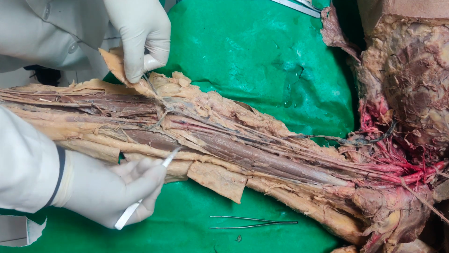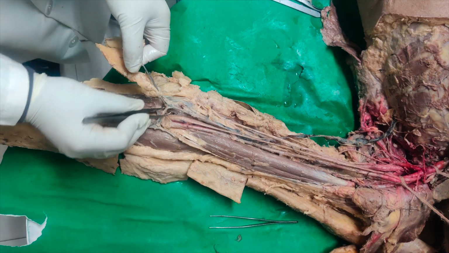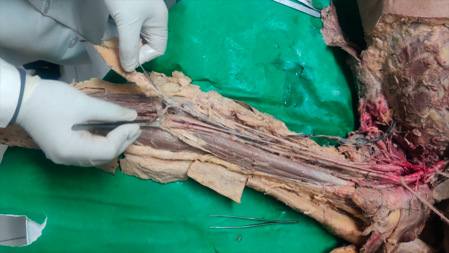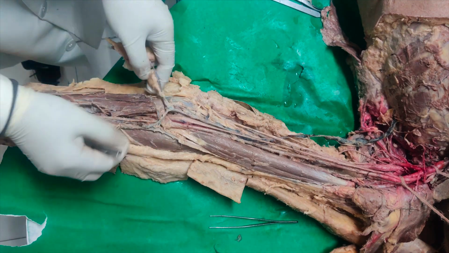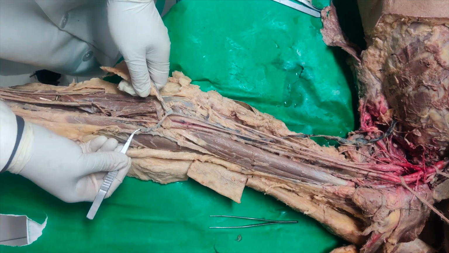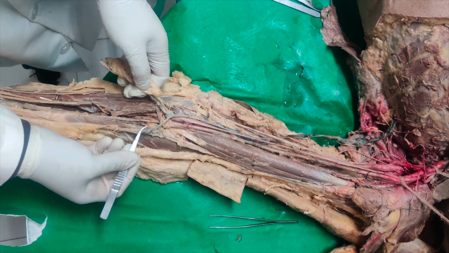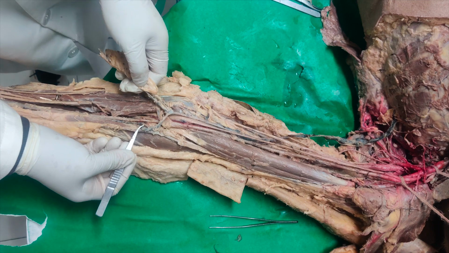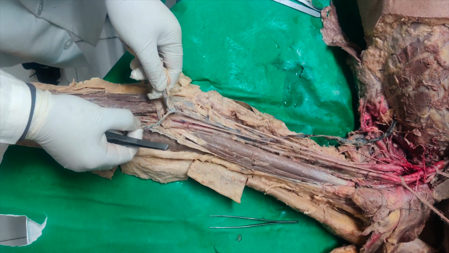This is the cephalic vein over here, and this is the basilic vein, and this is the median cubital vein connecting the two veins, cephalic and basilic. This median cubital vein is considered the ideal vein for phlebotomy, that is venipuncture for IV injections or withdrawing blood, because this is fixed by a perforator vein on the deeper aspect.